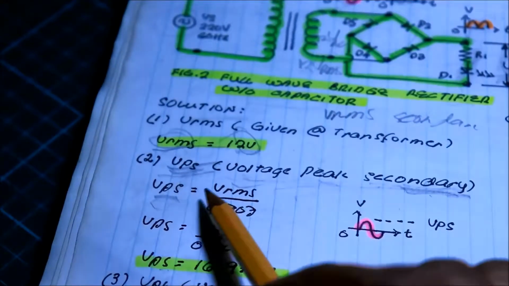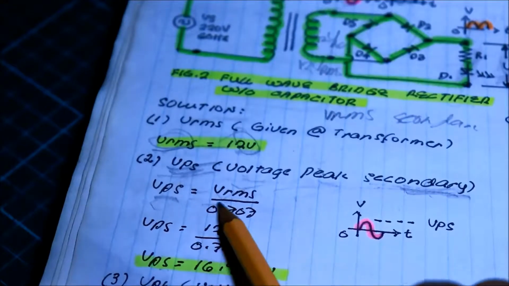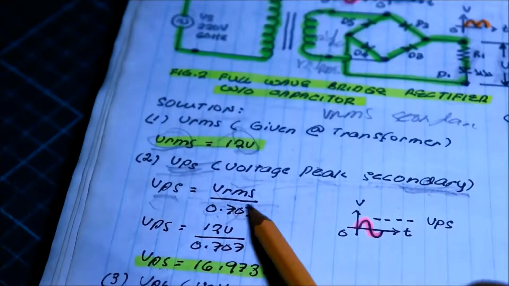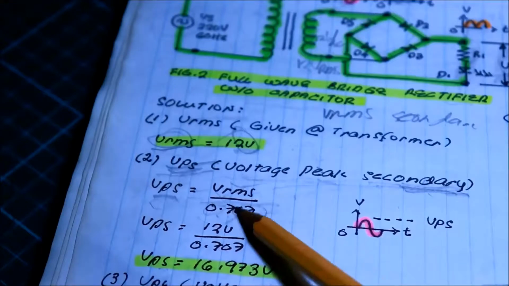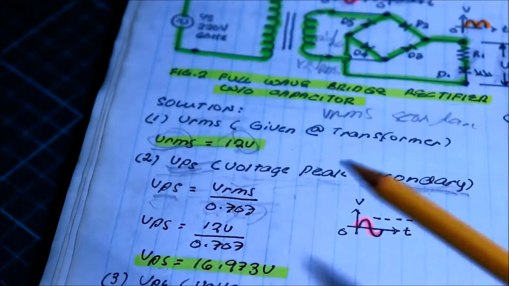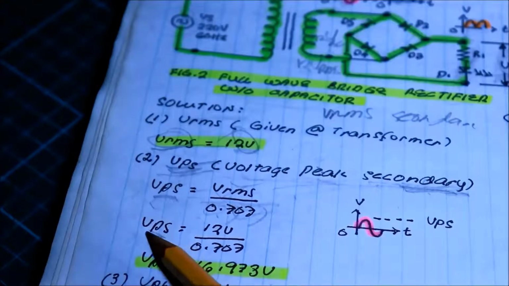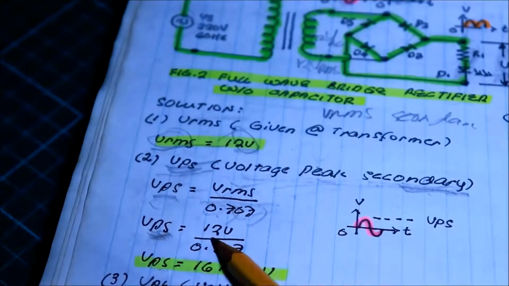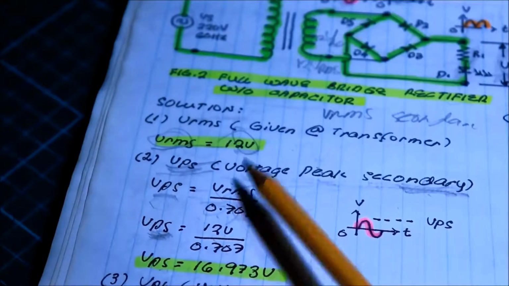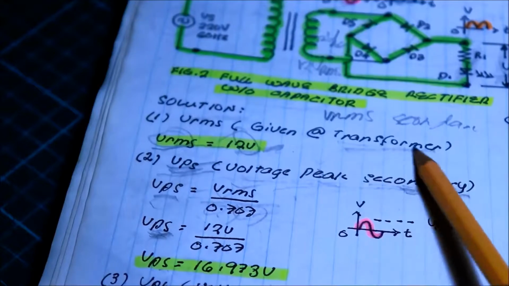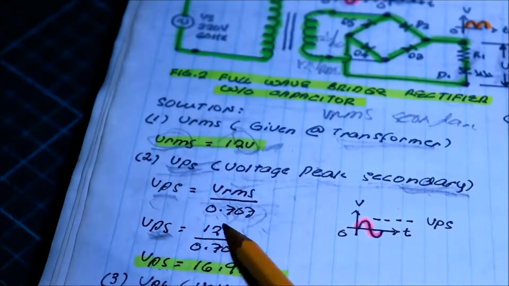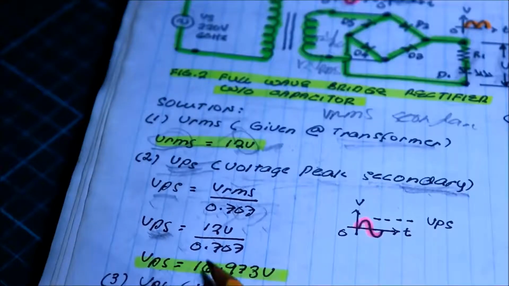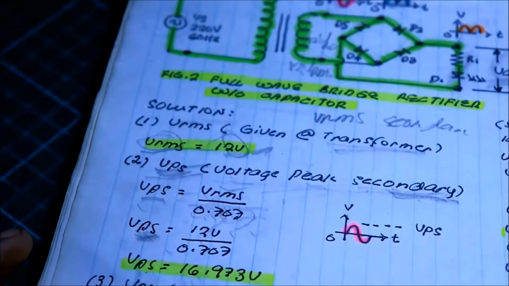Voltage peak is equal to VRMS divided by 0.707. This is already a formula. So for the voltage peak at the secondary, we know the voltage RMS, given from the transformer, is 12 volts, and then 0.707. Simplifying, VPS now is 16.973 volts.